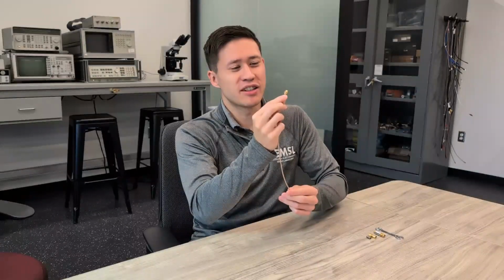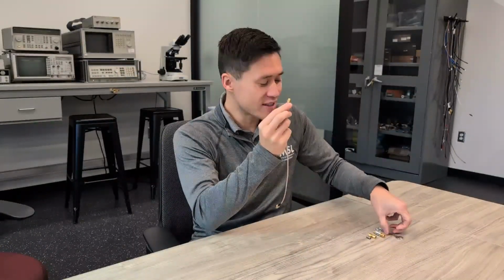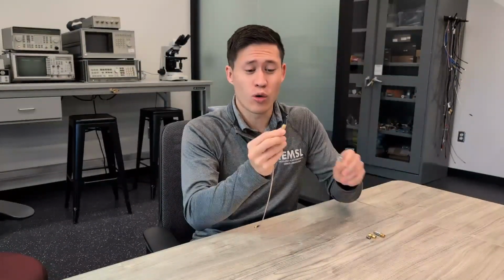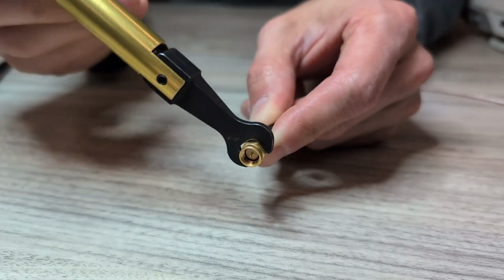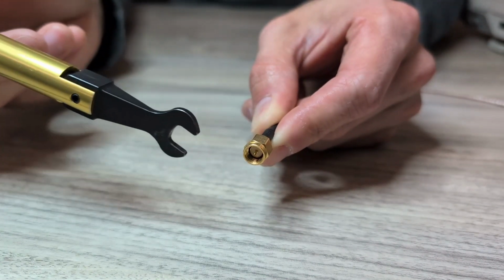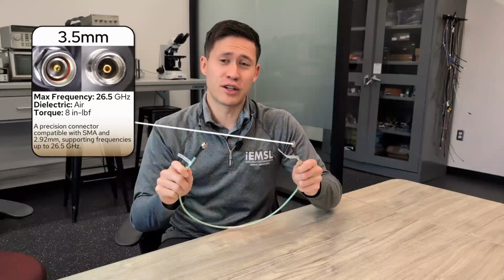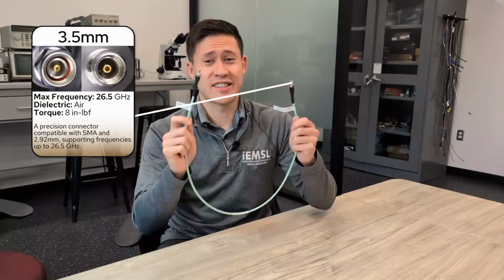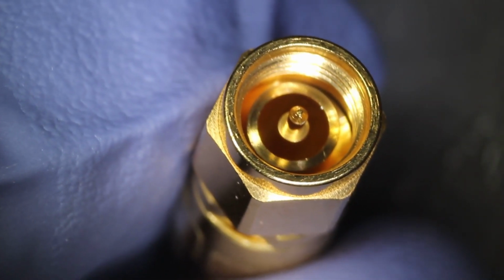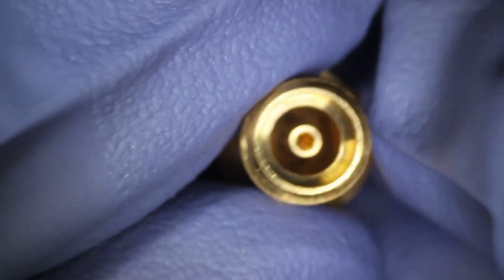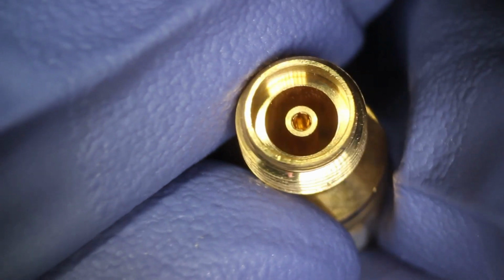Now, when you look at a male SMA connector, you'll see that the coupling nut is hexagonal, where you could easily put a 5/16 inch or an 8mm wrench on it. From the outside, it looks almost the same as our next connector type called the 3.5mm. The 3.5mm connector can go all the way up to 26.5 gigahertz. Now, you'll notice when you look inside this connector, there seems to be no dielectric material. And that's because at these higher frequencies, we now use air as a dielectric between the inner and outer conductor.